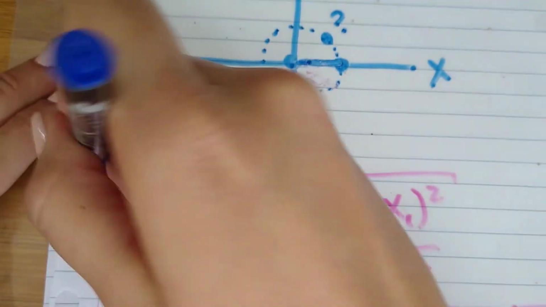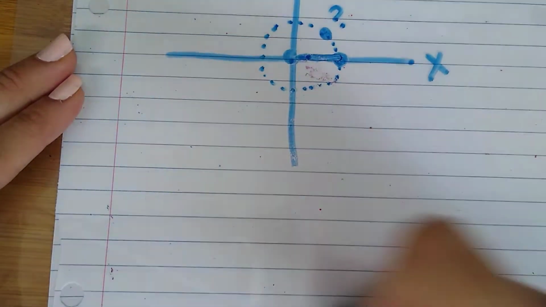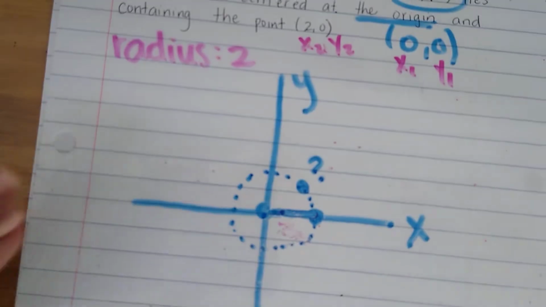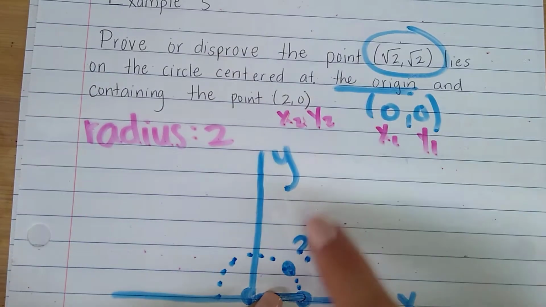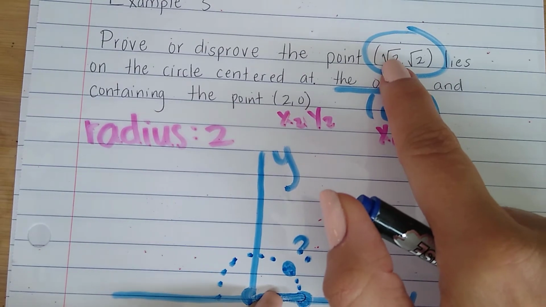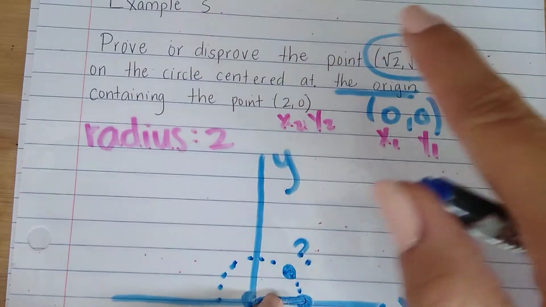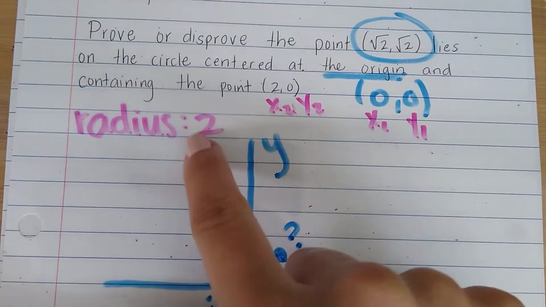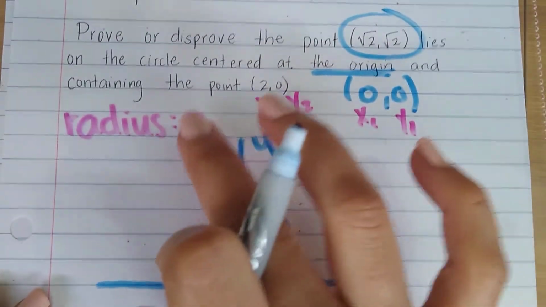Okay, so I'm going to go ahead and just erase this for now. And now that I know the distance is 2, that means that if this point is on here as it's claiming to be, right, then the distance from here to the origin also has to be 2. So I'm going to find the distance between these 2 points and determine if the distance is indeed 2.